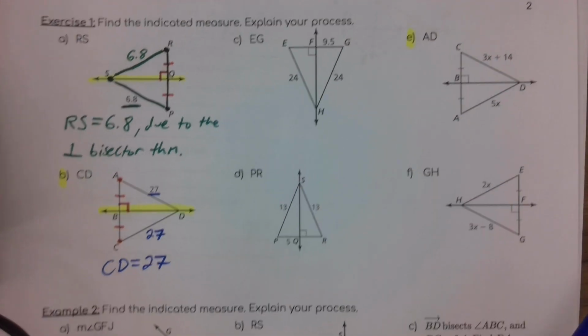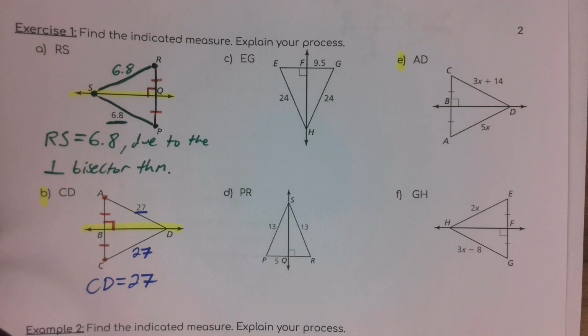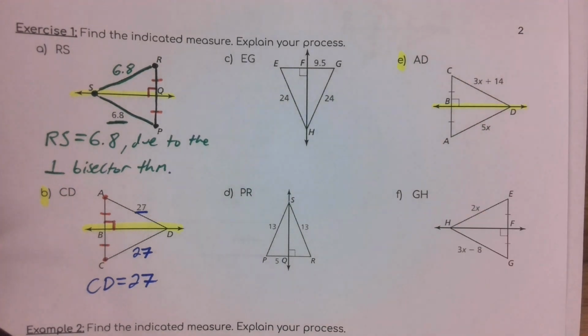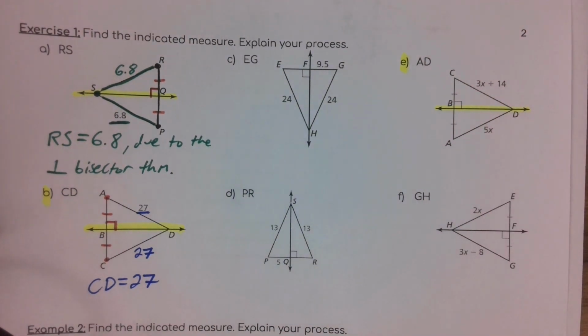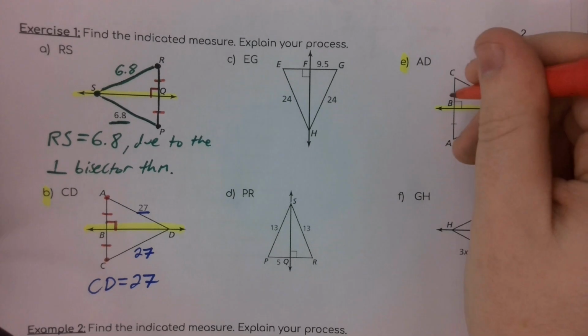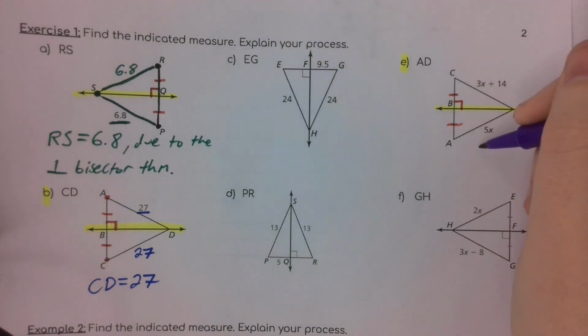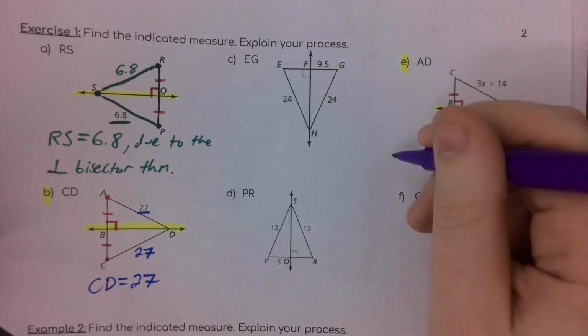If we take a look at AD, this one's going to be a little bit trickier. We've got a bunch of X's. But it's the same triangle, just with slightly different lettering. So we know we've got a perpendicular bisector, which means that the length of CD has to equal the length of AD.